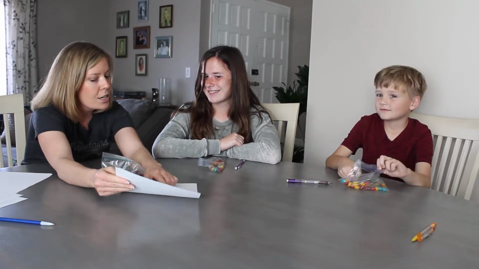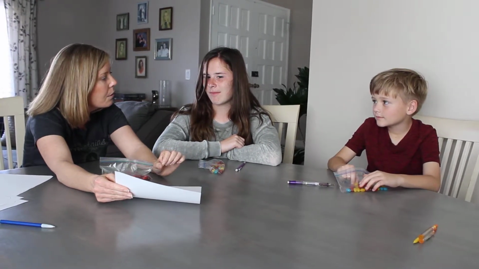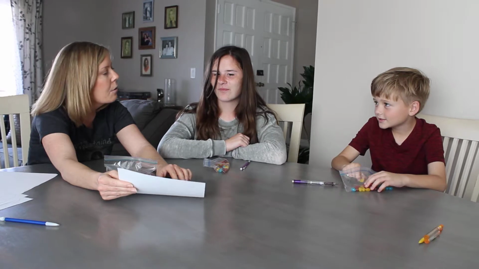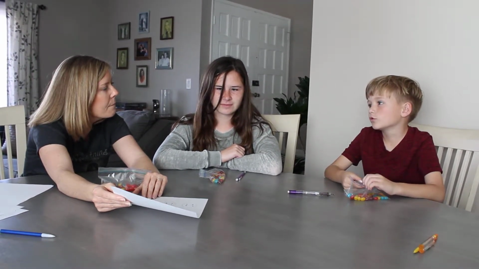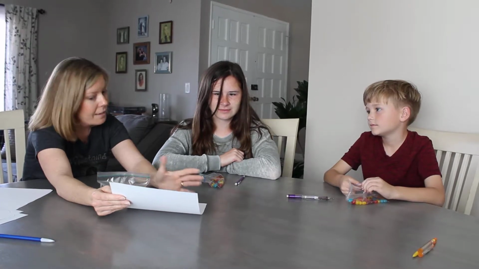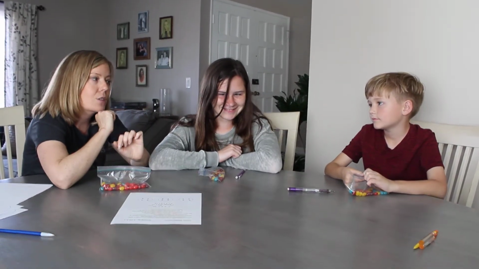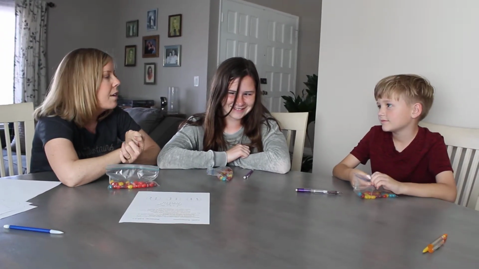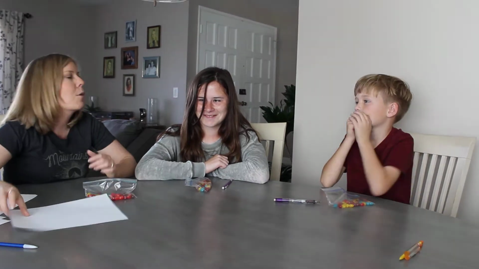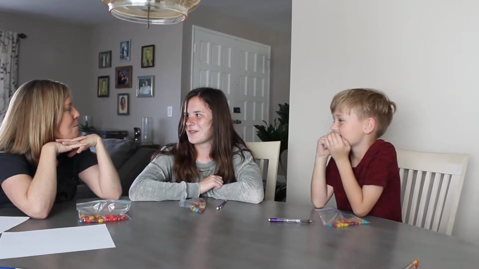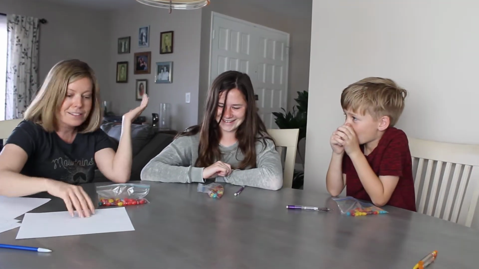And multiplication is just repeated addition of equal groups. What's equal groups, Oliver? Do you know what an equal group is? An equal group is multiple groups of a certain thing. Yes, equal groups is the same amount in each group. So can you give me an example of equal groups, Lily? Without looking at this, what do you think equal groups would be? 4 and 4. 4 and 4, right? 4, 4, and 4. That's equal groups.